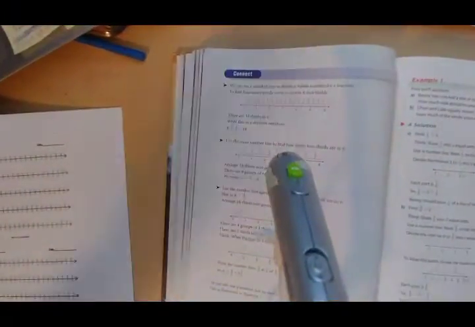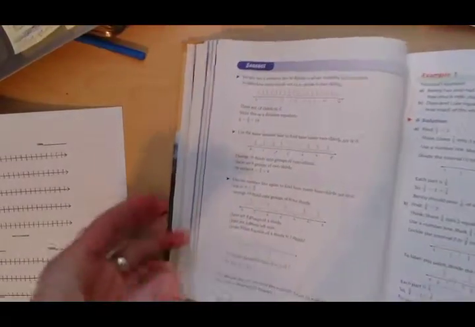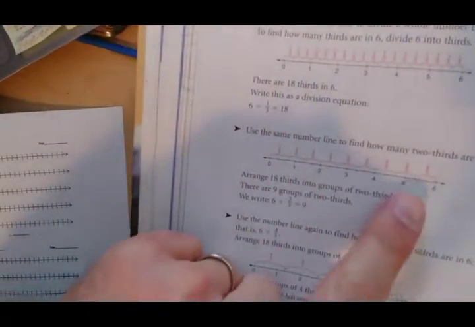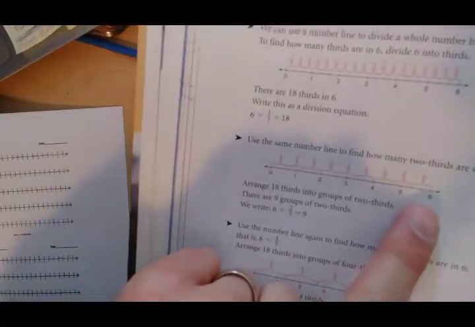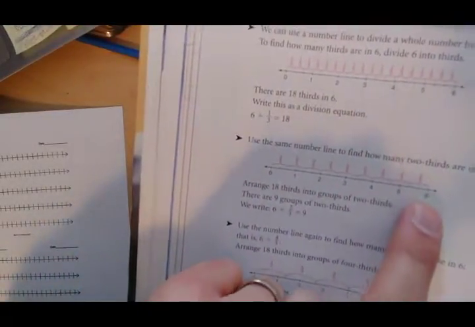So to review what we just went over in class, I'll say it again, but I'm going to say it for the recording camera. We looked at a second example and we said, what if we took 6 and divided it by 2/3? So here we have 2/3, and we're jumping 2/3, 2/3, 2/3, and once again we can see how many jumps it takes to get to 6, and that was 9 jumps.